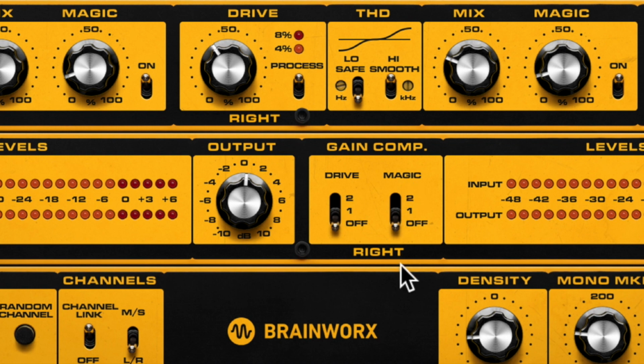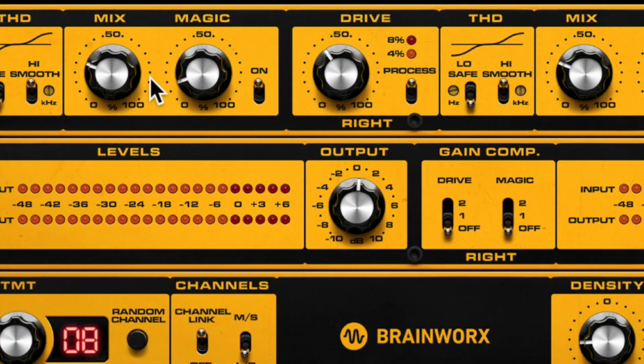And then you have your magic knob off, 1 and 2. This also is a compensation where you can tame it with how much is in the magic knob. It'll compensate for it with a 2-to-1 ratio, or I guess it's infinity.